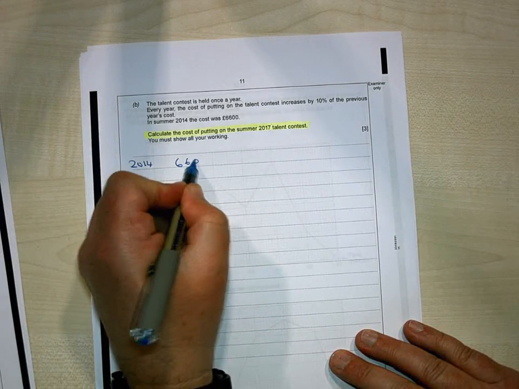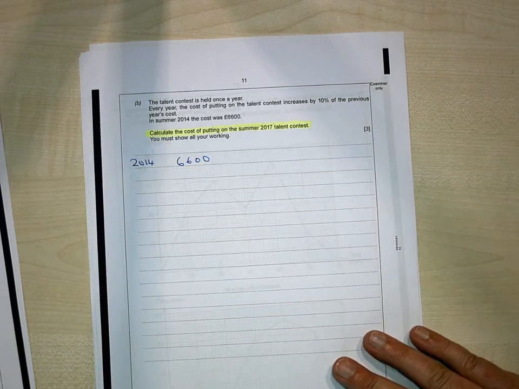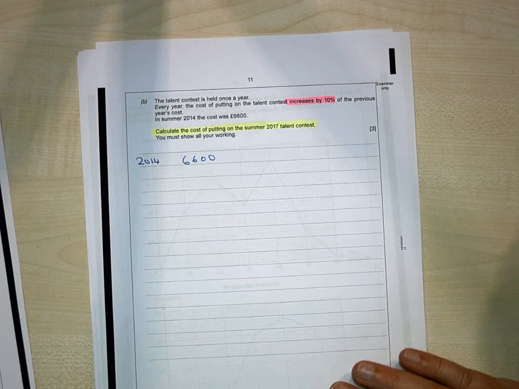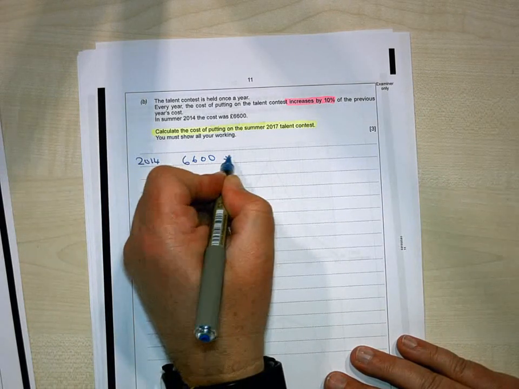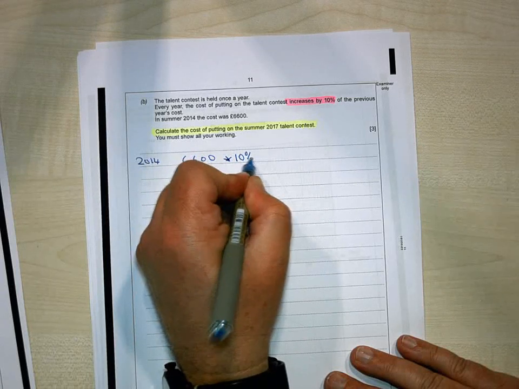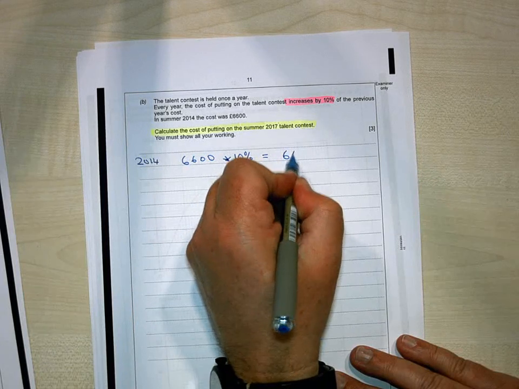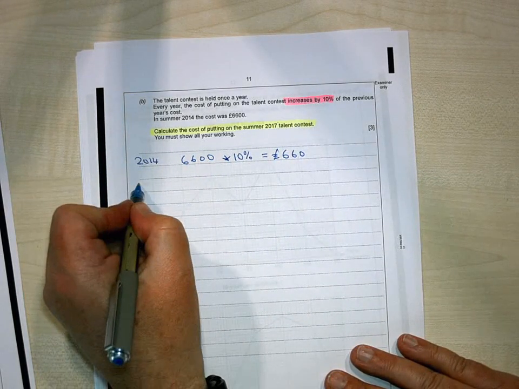So in 2014, it cost £6,600. It then increases by 10%. So 10% of that will be £660, divide by 10.